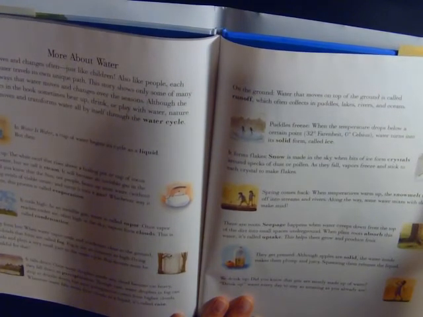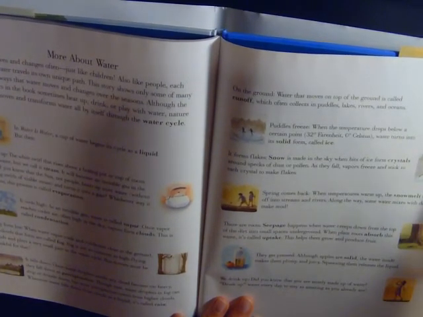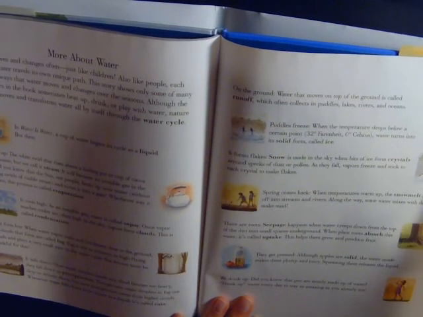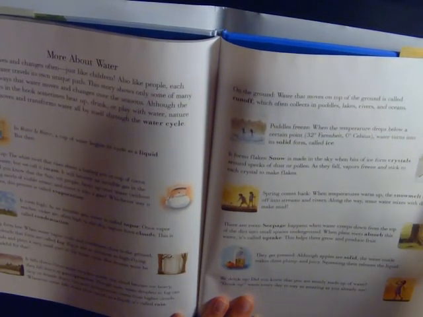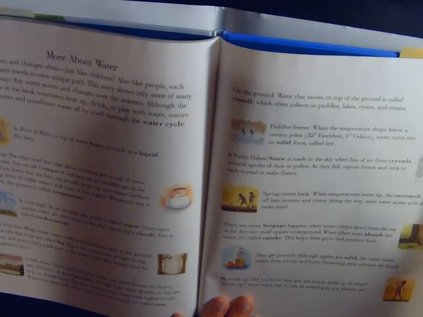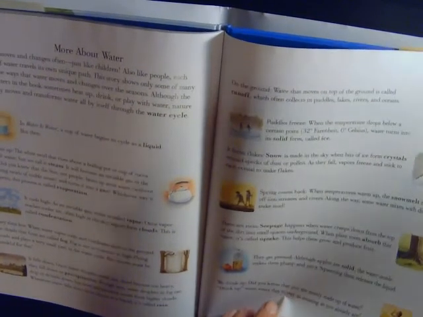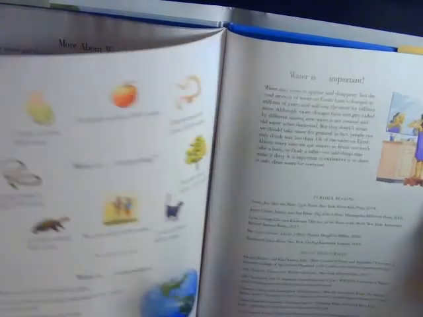They get pressed. Although apples are solid, the water inside makes them plump and juicy. Squeezing them releases the liquid. We drink it up. Did you know that you are mostly made up of water? Drink up water every day to stay as amazing as you already are.